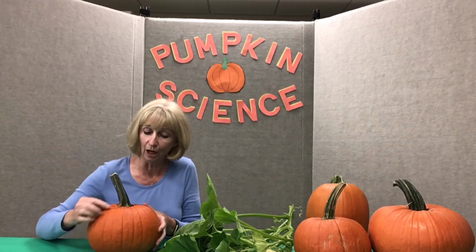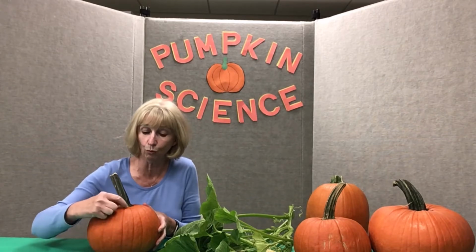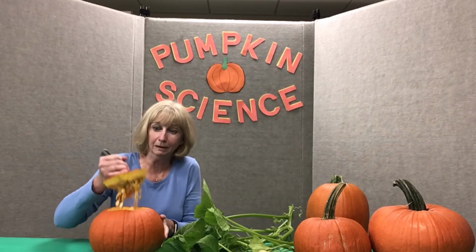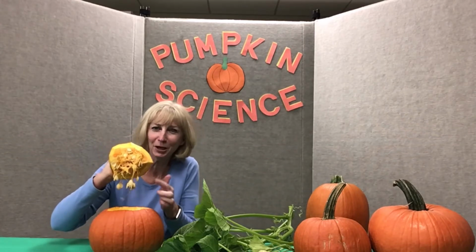And you'll notice that on the shell there are these crevices or ridges all around the pumpkin, all right? Also, at the very bottom of your pumpkin is this little dent right here, and this is where the flower was when your pumpkin started to grow. So the flower was there first, and then the pumpkin grew, and then the flower fell off when it was completely spent, okay?